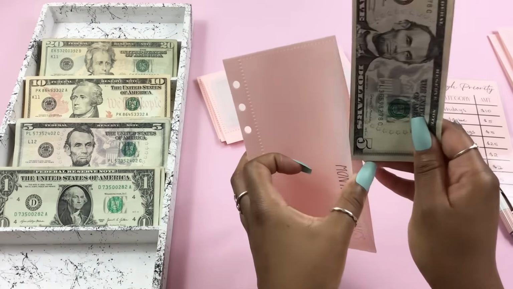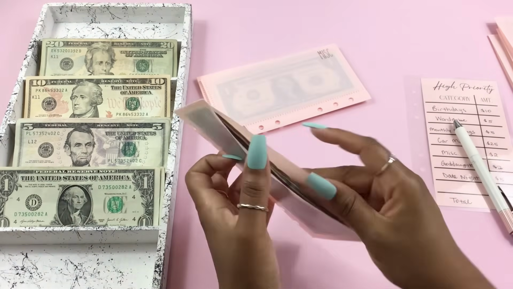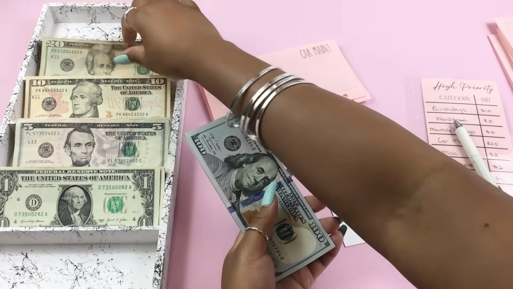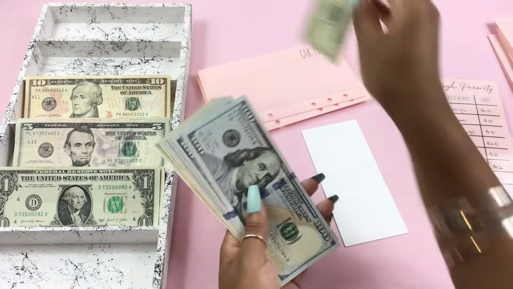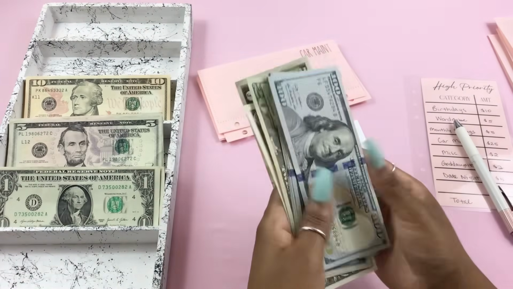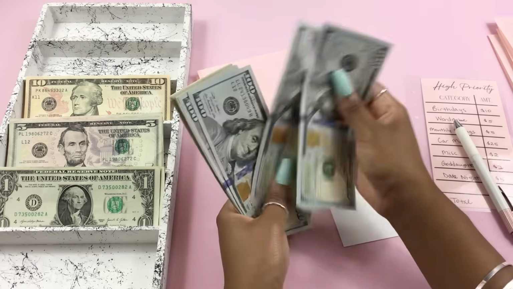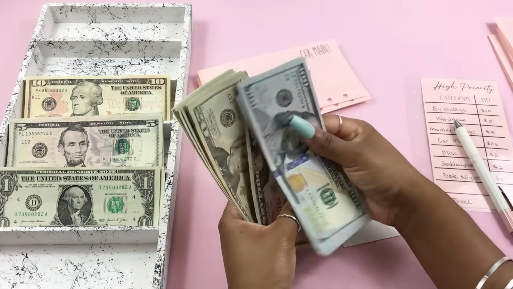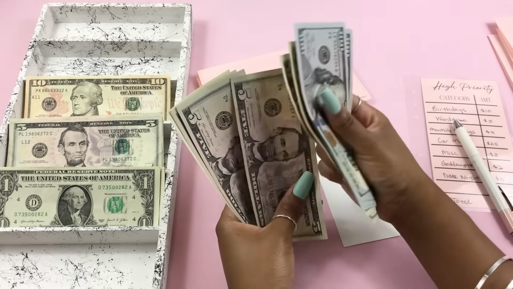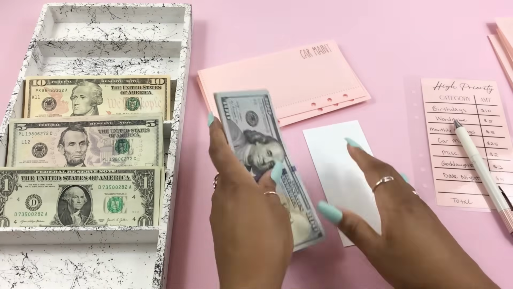So I do foresee myself adding an envelope for the meetup experience, probably in August. Car maintenance will get a $25. I really should have switched this out for another one of the $20s, but that's okay. So we now have 100, 200, 300, 400, 500, 550, 570, 590, 610, 615, 620, 625, 630, 631.